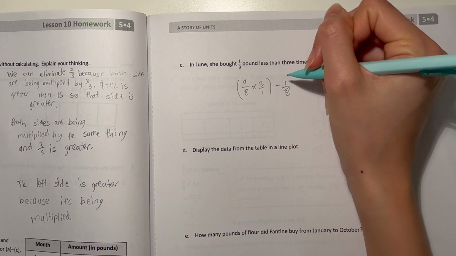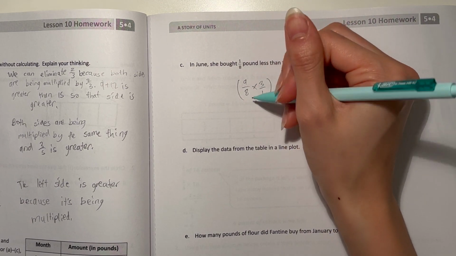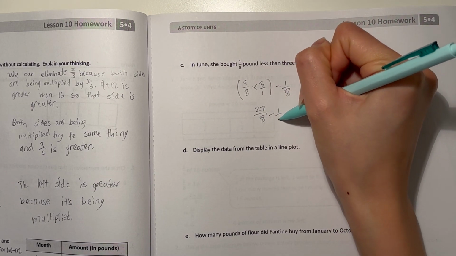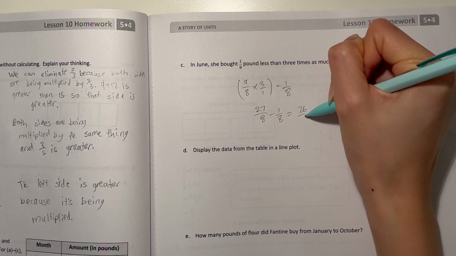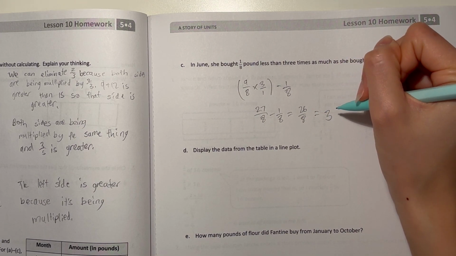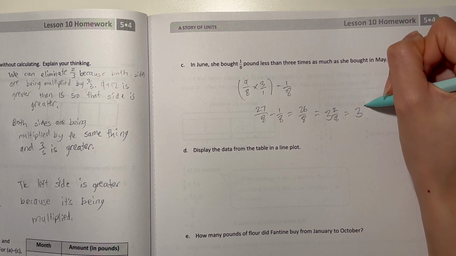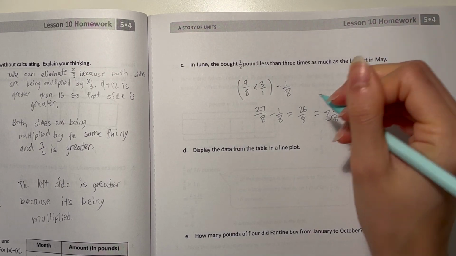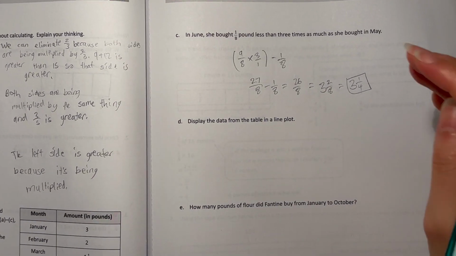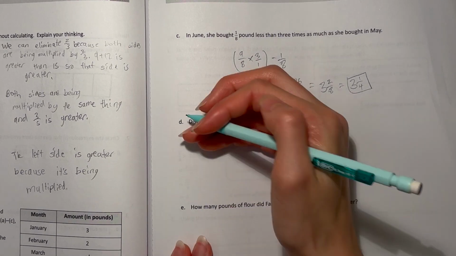So minus 1/8. 9/8 times 3/1 is 27/8. Minus 1/8, that's 26/8, or 3 2/8. Just 3 1/4. So 3 1/4. All right, so now D says display the data from the table in a line plot.